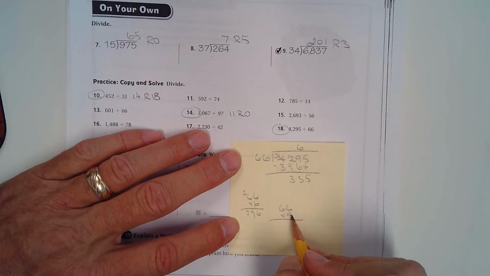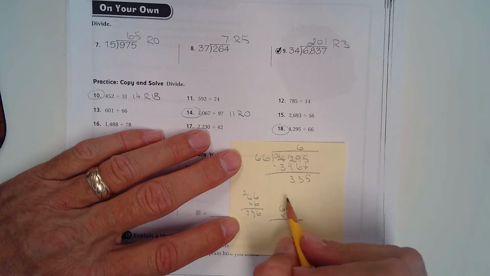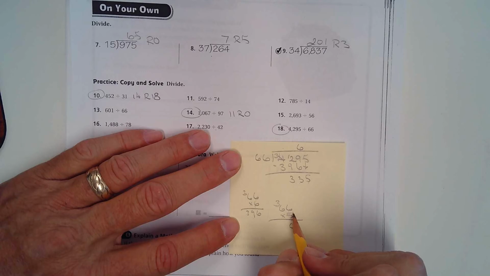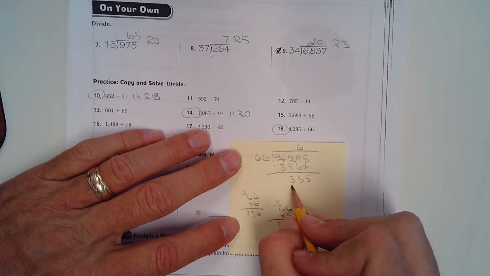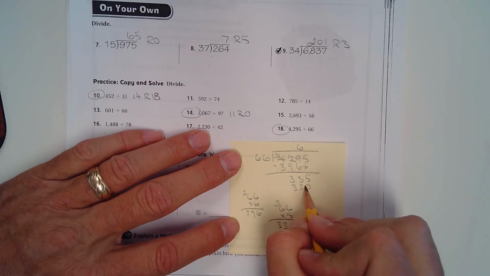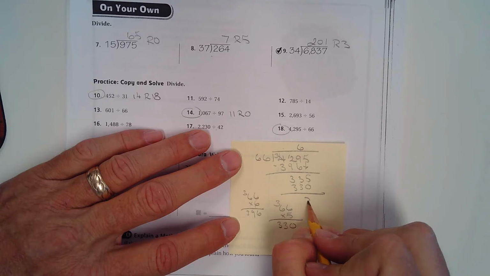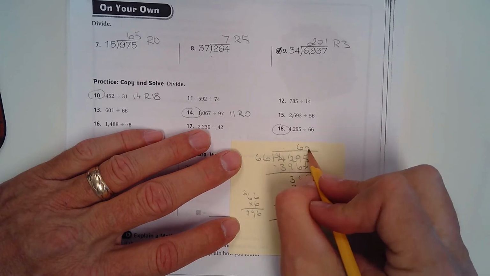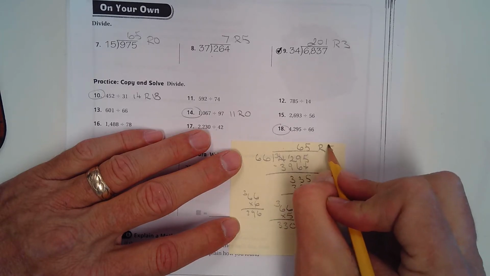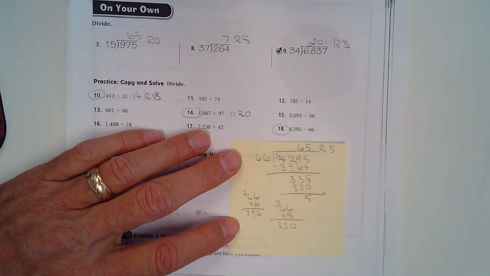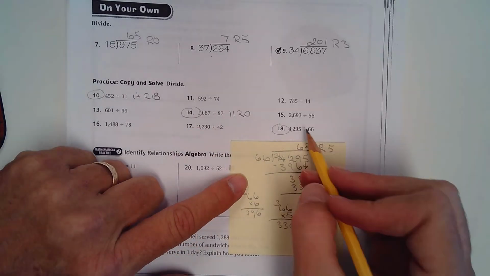See what we come up with. 5 times 6 is 30, right? 5 times 6 is 30 again, so 330. And remainder is 5. So that was 5 times. So it goes in 65, remainder 5. There's number 18 done for you.